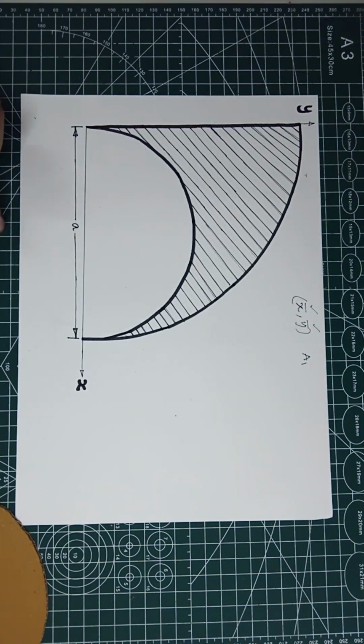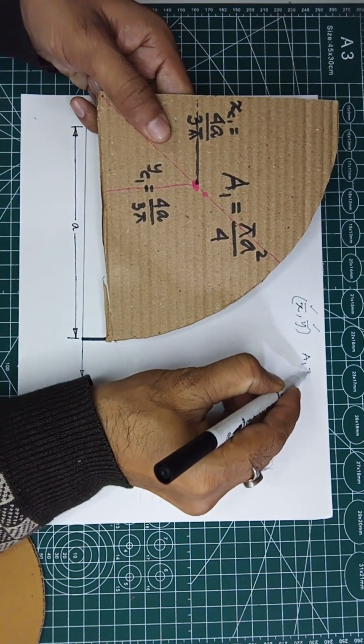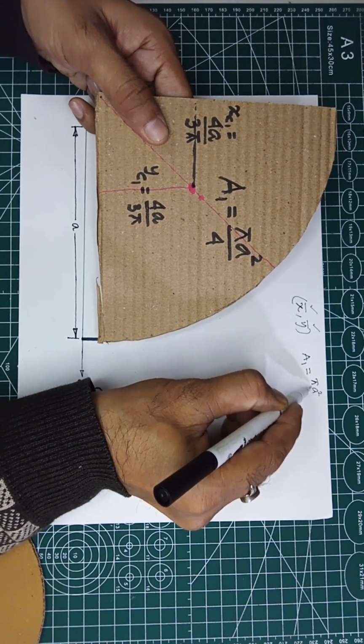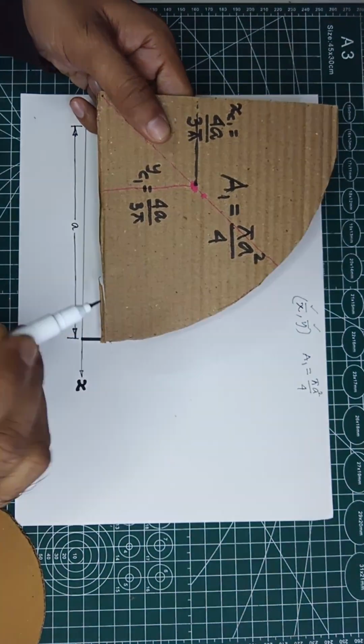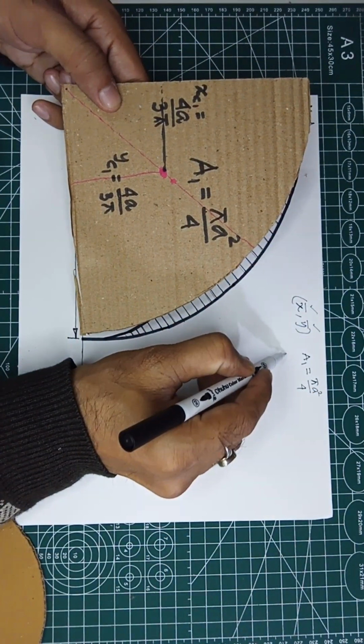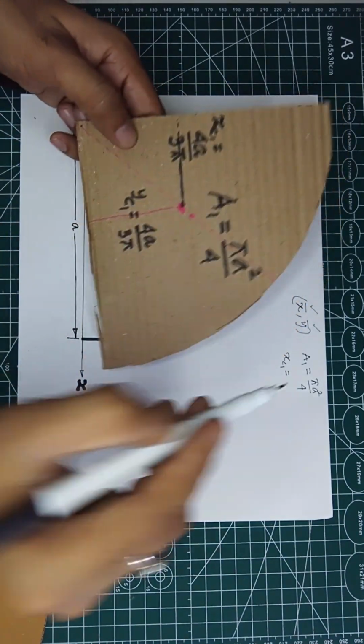A1 we have determined, that is pi a square by 4. Now what is xc1? Xc1 is 4a by 3 pi.